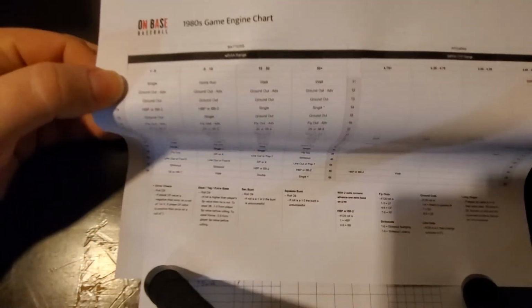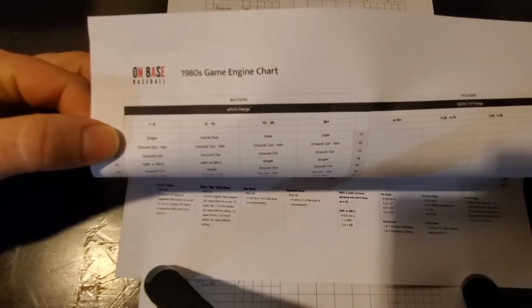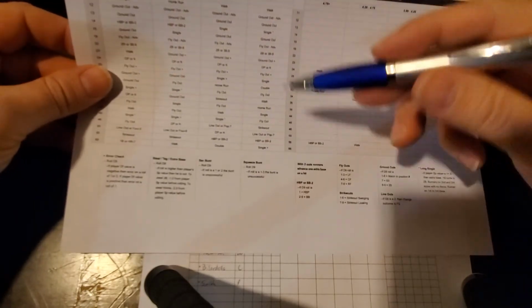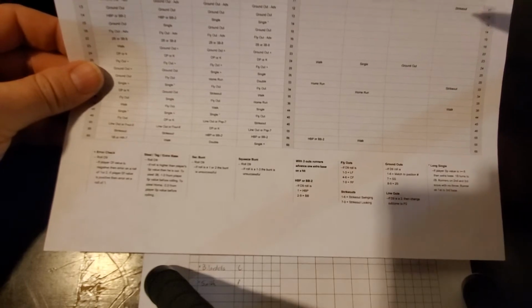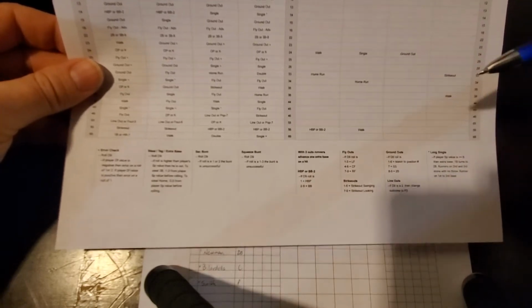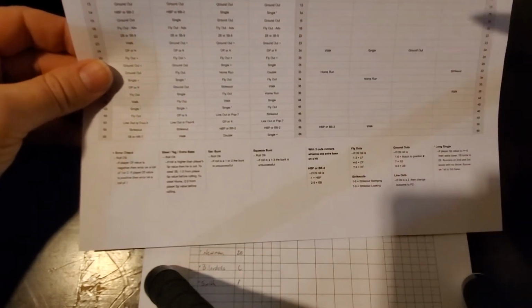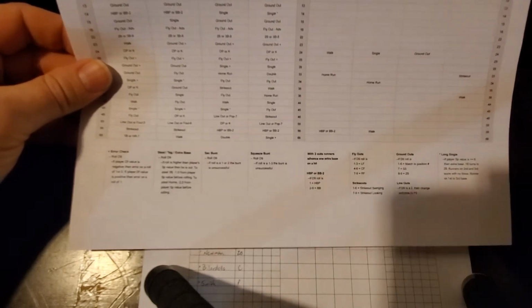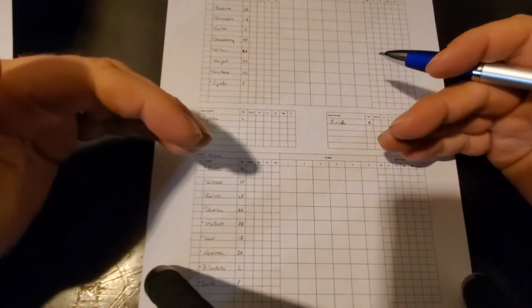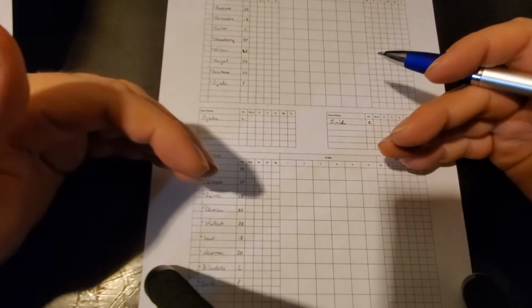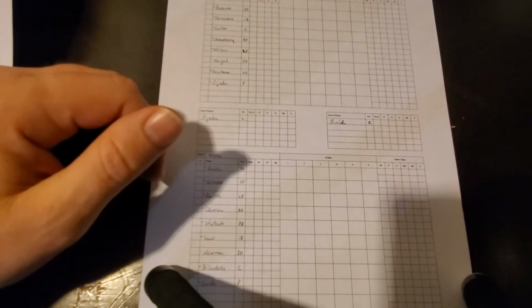And then for this game, I'll be using the 1980s game engine chart. So I have gone back through and made some changes to this. It's very similar to the 70s, with a few differences going through it, but for the most part it's probably going to play very similar to the 1970s. So let me go ahead and fill out the rest of the players here, and then we'll go ahead and play the game.